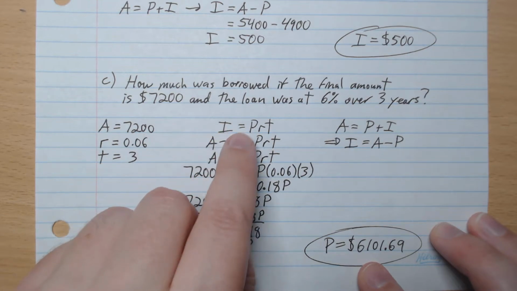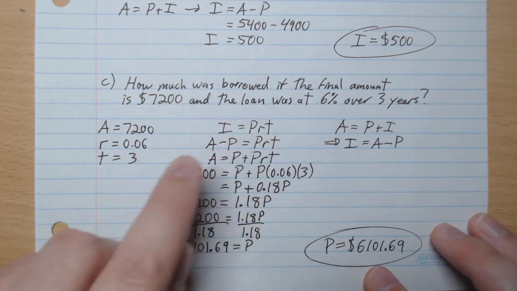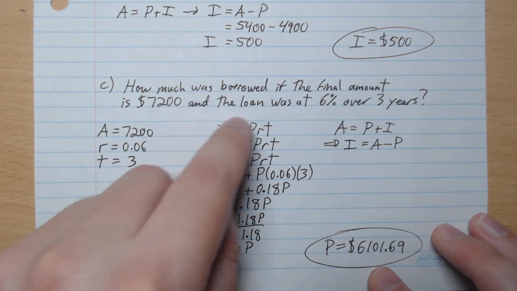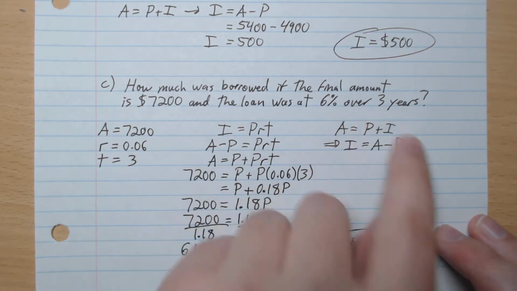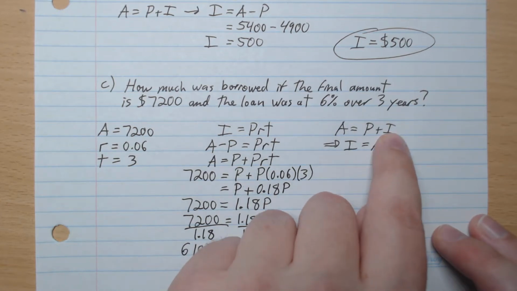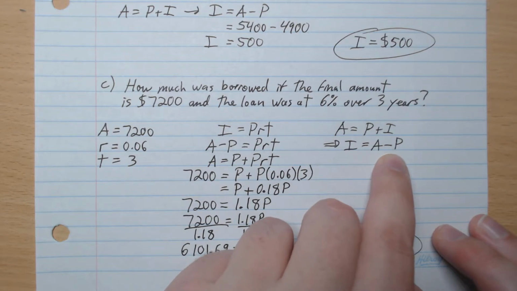So here we have I equals PRT, and we notice P is not given, and I is not given as well. We don't have I nor P. So just this equation alone isn't enough. So we're going to bring in our other equation, A equals P plus I. And we're going to isolate I. So go minus P to both sides. So I equals A minus P.